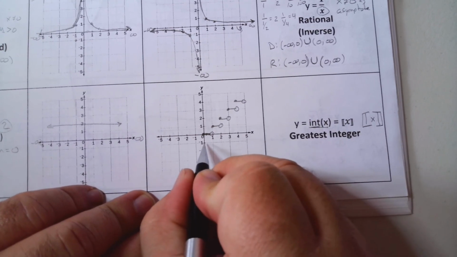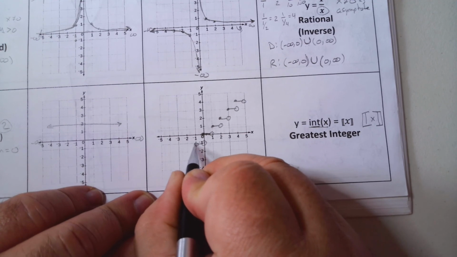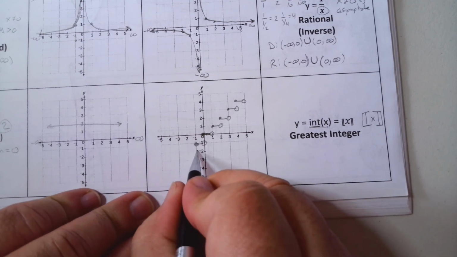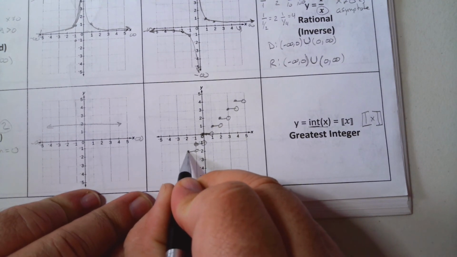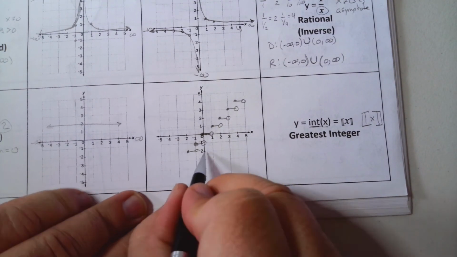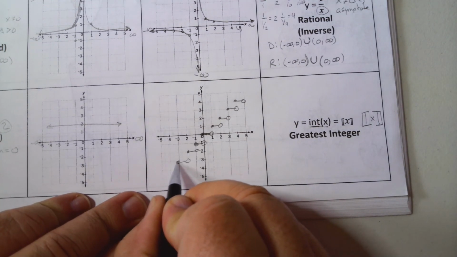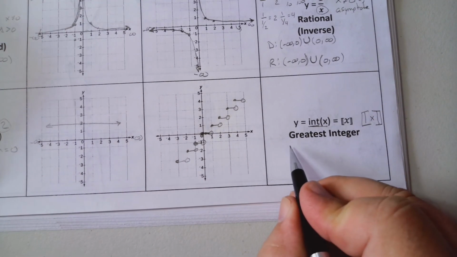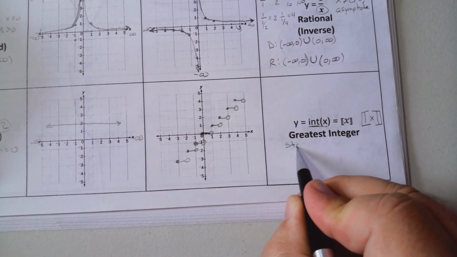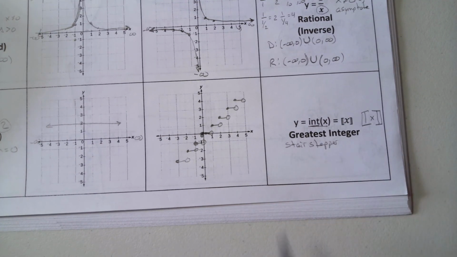And likewise down here. At negative 1.4, it drops down to negative 2. Negative 2.6, it drops down to negative 3, and so on and so forth. This is called the stair-stepper function, because it looks like a bunch of stairs.